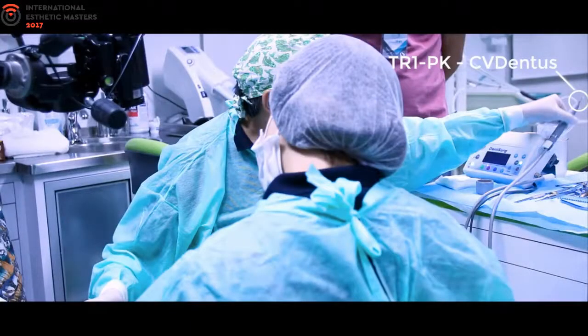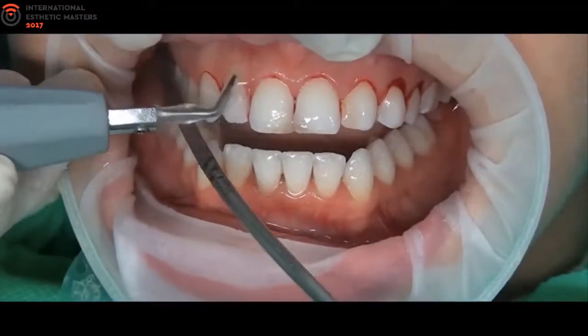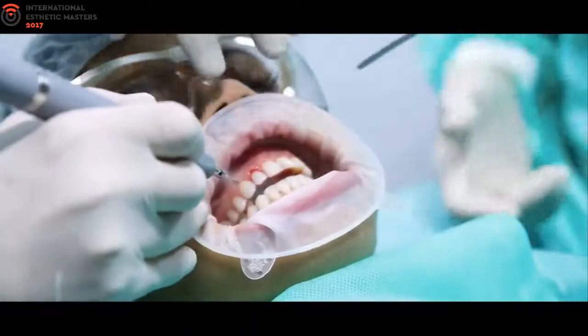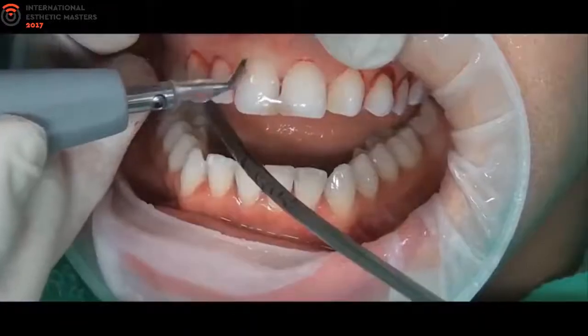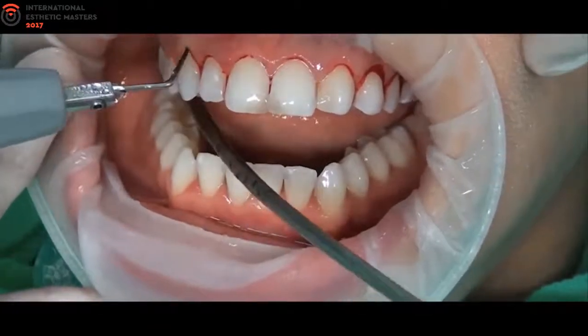Here we will show you a video of an osteotomy using the TR1PK CV dentist burr and how fast and easy it is to perform this surgery.